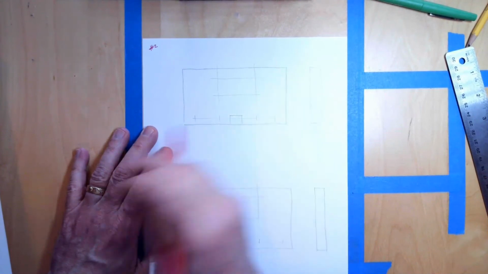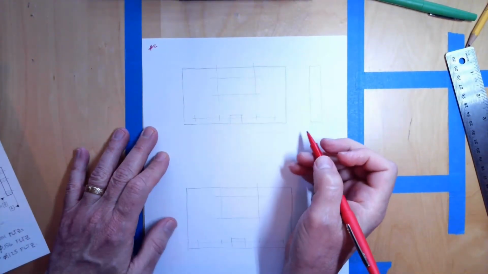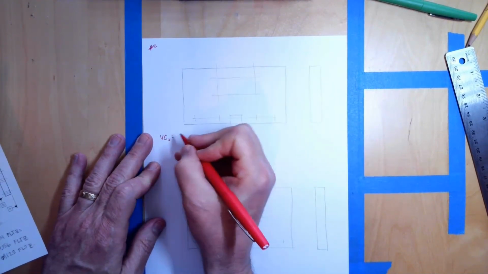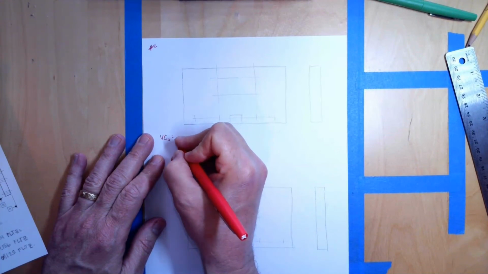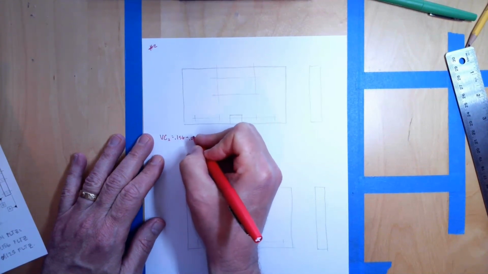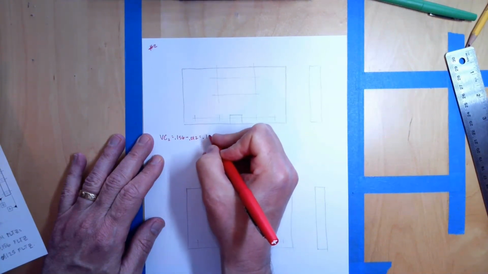Right? So for gauge number 2, we have a virtual condition of 0.156 minus 0.012 equals 0.144.